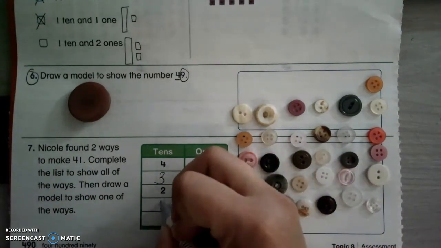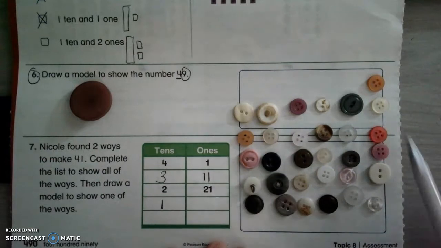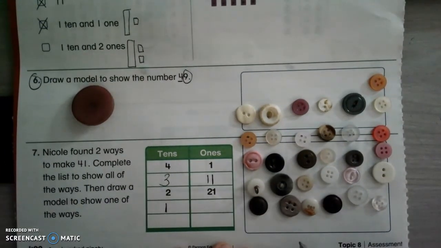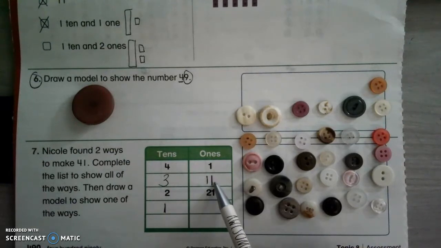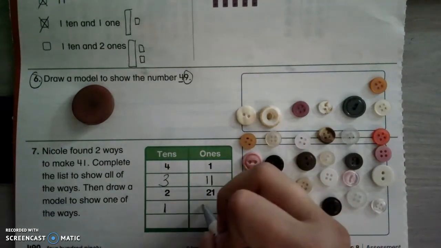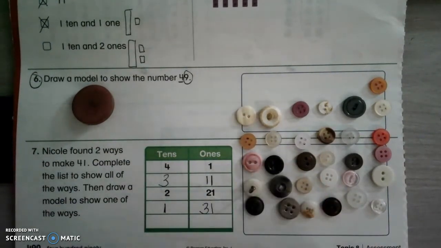I have 1 ten. How many small buttons do I have? A lot. So I'm going to count by 10 so I don't have to count all of these. You can count them individually if you would like, but you do not have to. Okay? So 1, 11, 21, 31. All right, now we're going to do the last one.